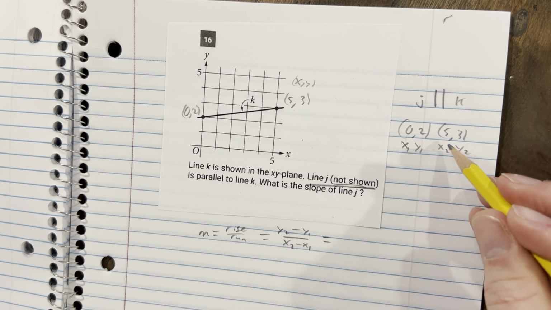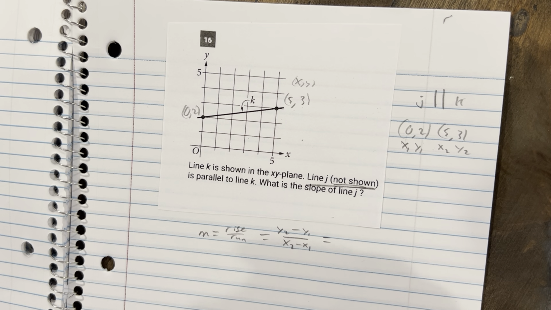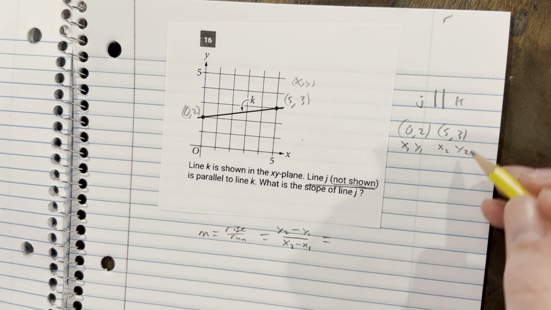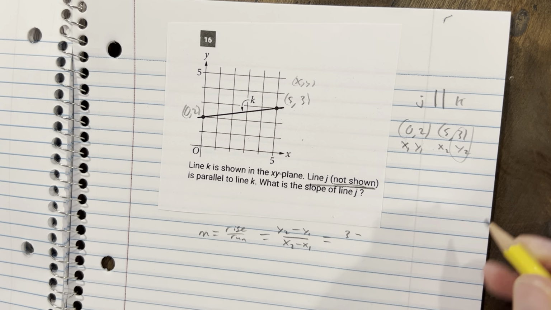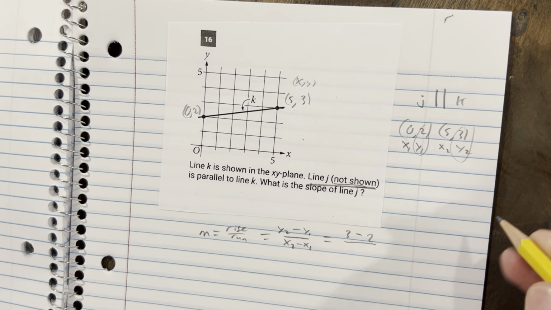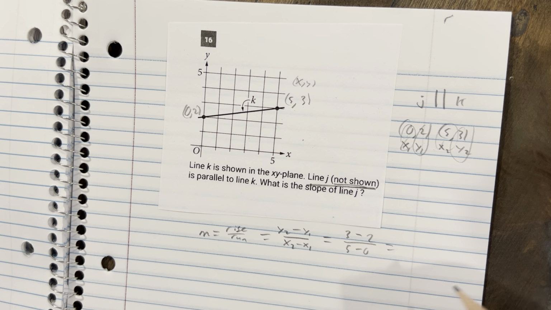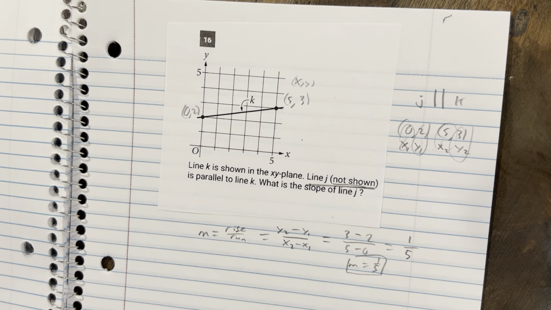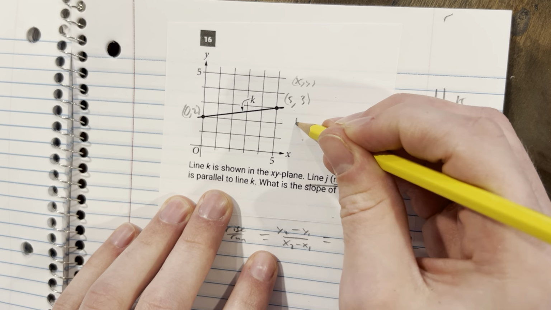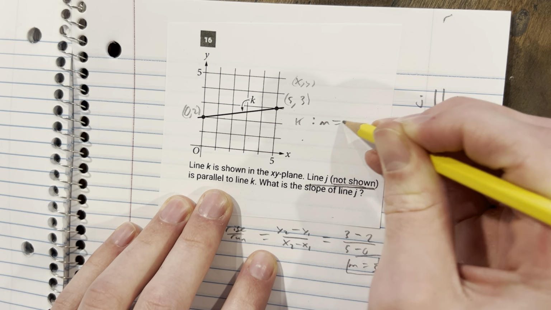So plugging that directly into the equation using substitution for this particular problem, we'd have y2, which is 3, minus y1, which is 2, all over x2, which is 5, minus x1, which is 0. 3 minus 2 is 1, and 5 minus 0 is 5. So we have our slope, m, equals 1/5. But that is the slope of line K, right? This is labeled as line K. So K has m equal to 1/5.